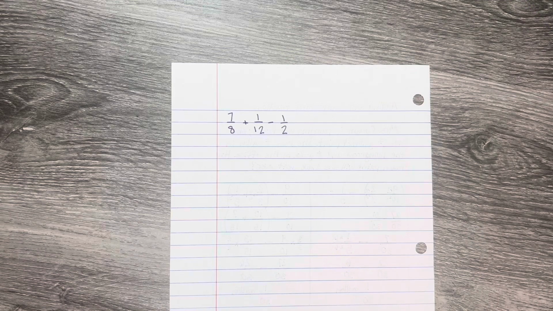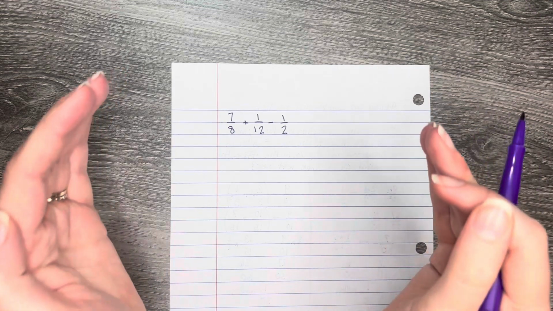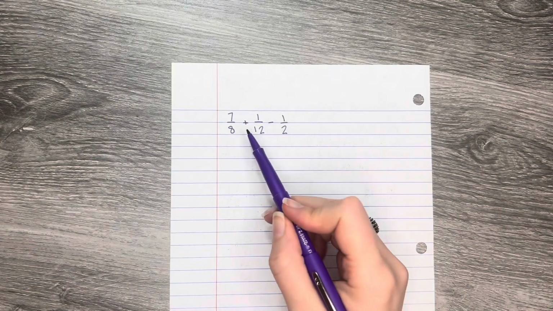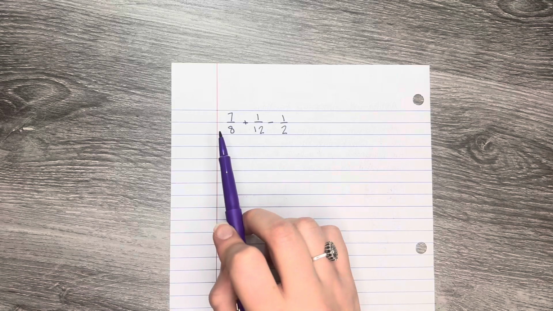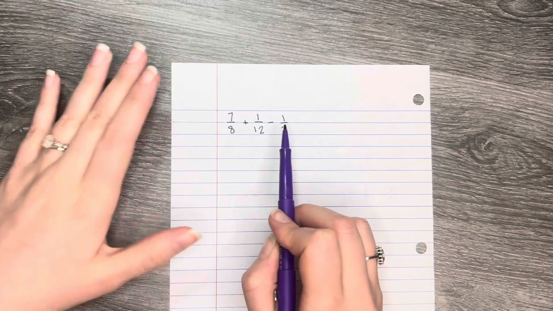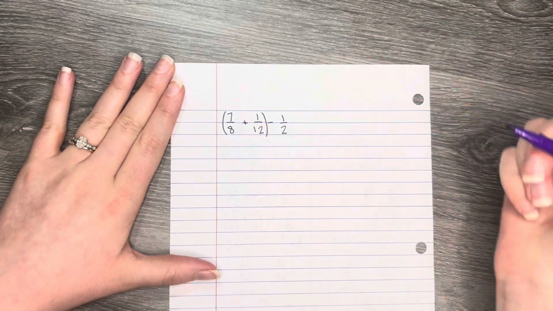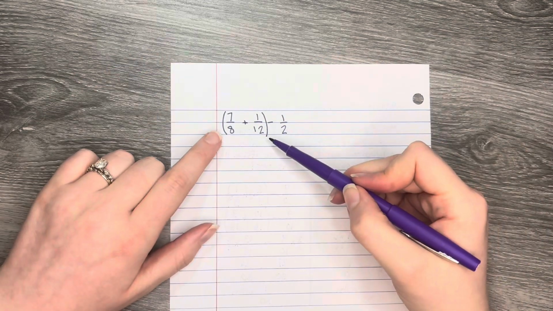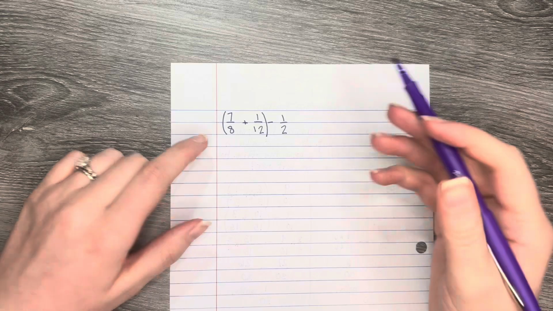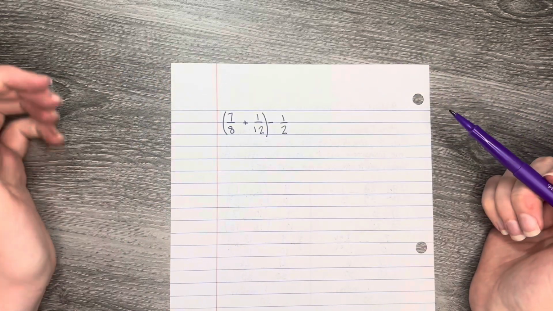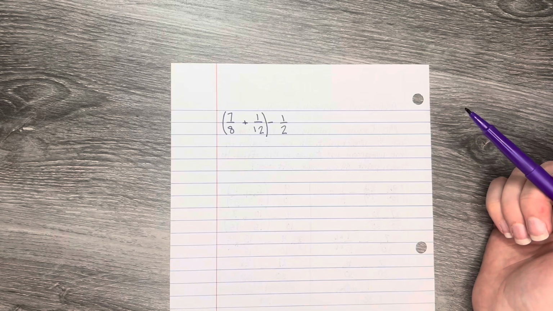And I also notice that there are no parentheses. Parentheses tell me to do this first. If I don't have any parentheses with adding and subtracting, I'm just going to work my way from left to right. I'm going to start here. When I do see parentheses, I know that parentheses mean do this first. So whatever's in the parentheses, I must solve that first before moving on to the rest of the expression.